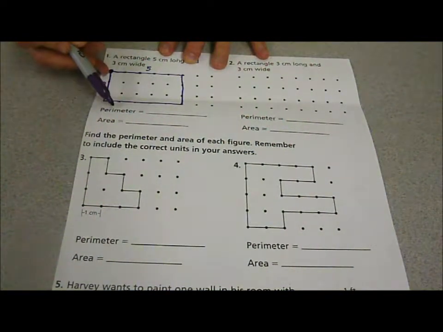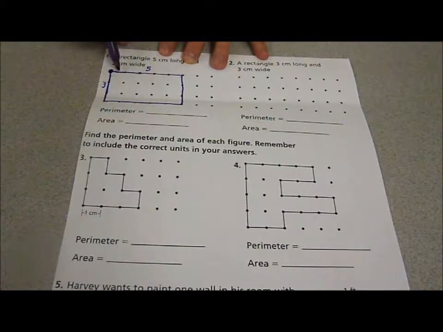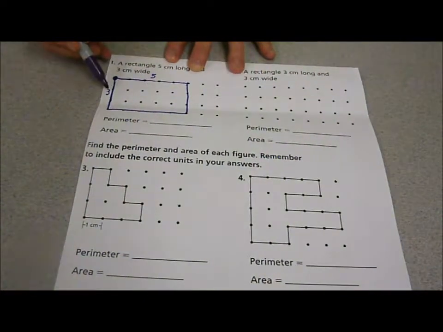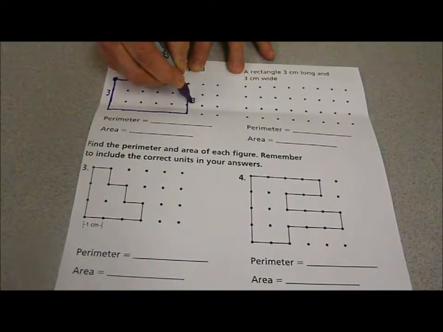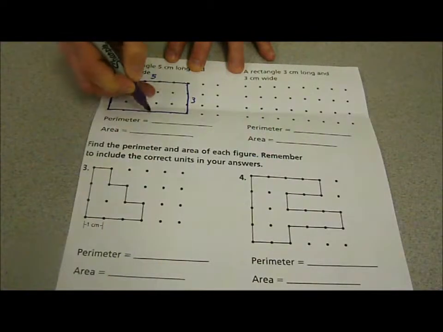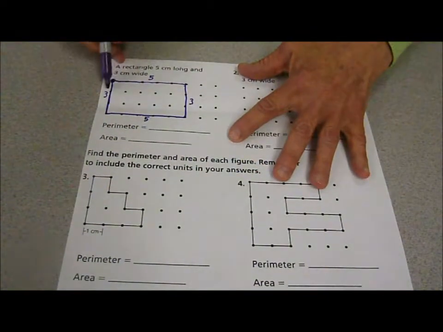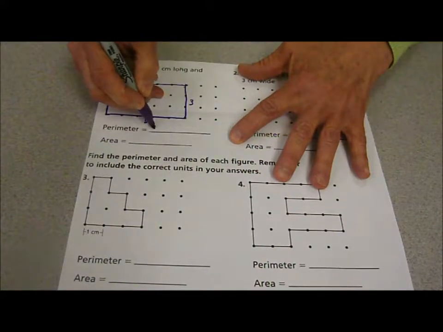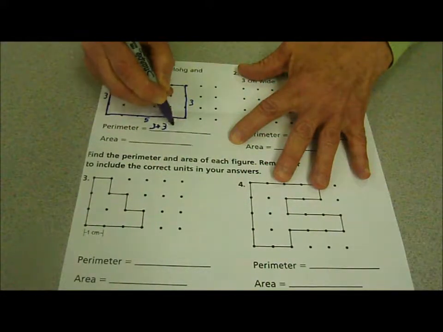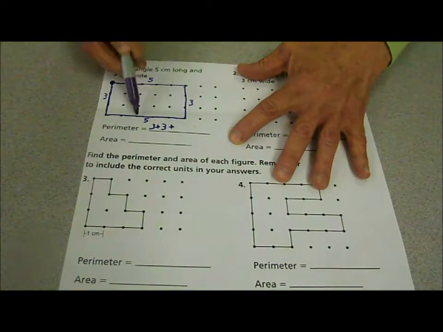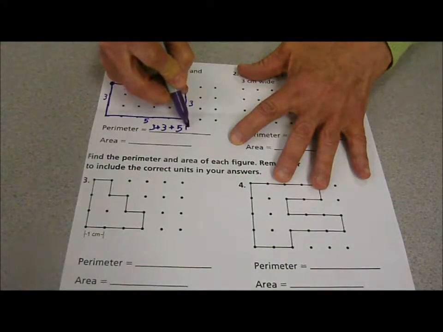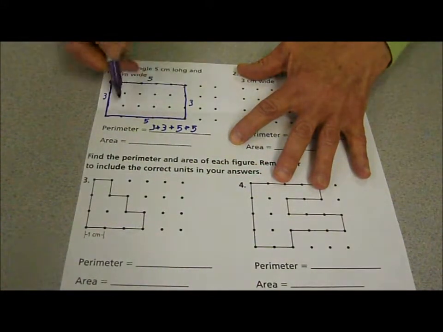So counting for the perimeter now, I can do this 2 ways. I can either tick and count, or I can add them. I think I'll add them. So if this is 3, this is 3. If this is 5, this is 5. So if we do our perimeter, I have 3 plus 3 plus 5 plus 5. Remember, I'm building the fence to keep the bears in.